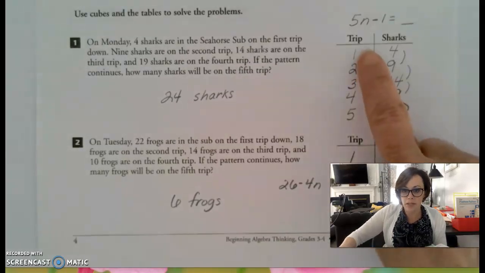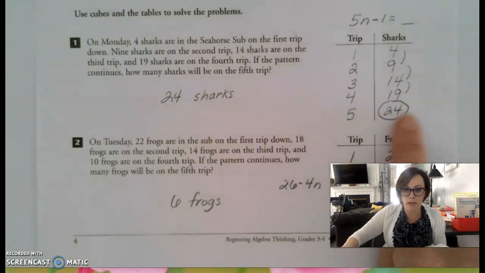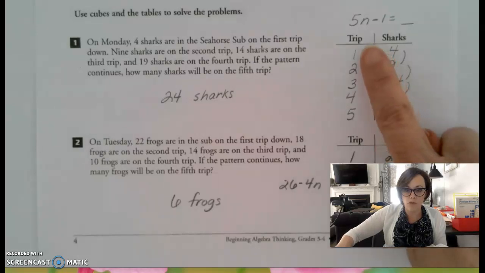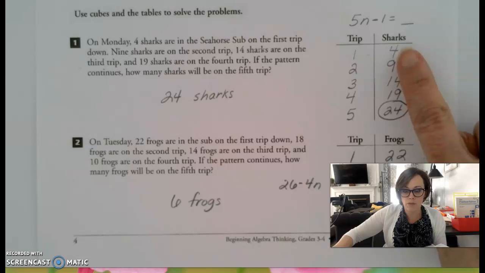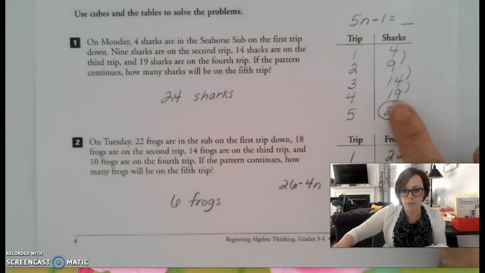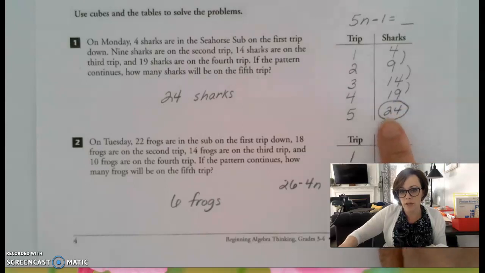As you can see, I created my table over here on the right-hand side. We have the number of trips going from 1 through 5, and then I took the information from the problem and began to write it down on the right-hand side of my table. I quickly saw that my numbers were increasing in a pattern of 5 each time, so I was able to find that on the 5th trip there would be a total of 24 sharks.